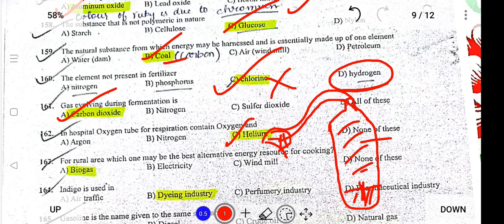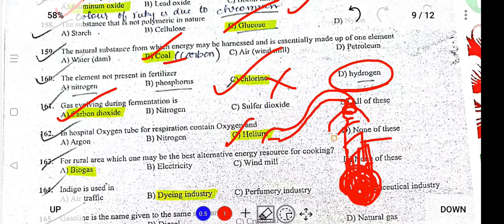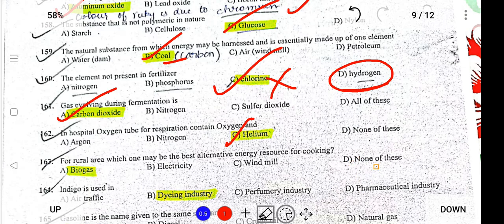If helium is present in oxygen, then helium will make the oxygen gas light and it will be present at the top. However, if only oxygen is provided, oxygen will sink down. So the oxygen supply will be reduced. Because of this, we put helium in oxygen to lift up the oxygen.